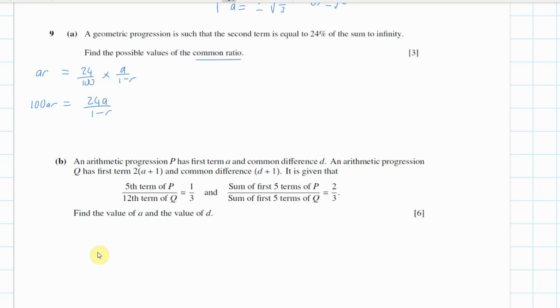Now it says the possible values of the common ratio. You can see we've got a on both sides here, so we could just get rid of the a's at this point, couldn't we? So we could have 100 r bracket 1 minus r equals 24, because I've just divided the a's out of both sides because I just want to find the possible values of the common ratio. But that should be 100 r, shouldn't it?